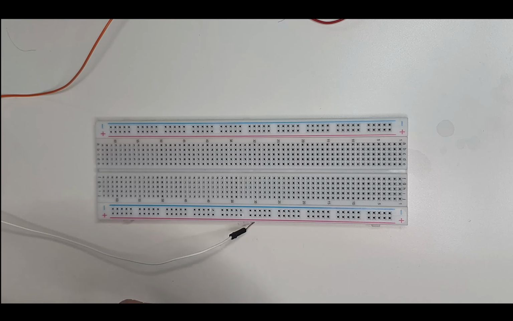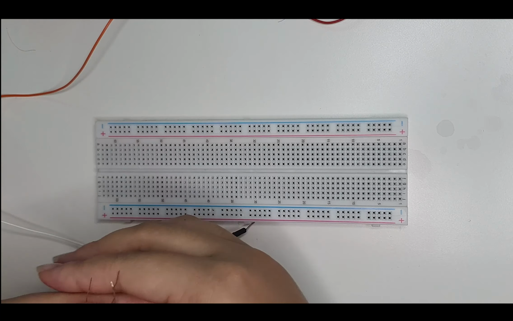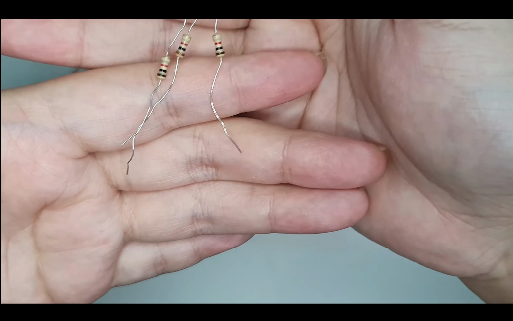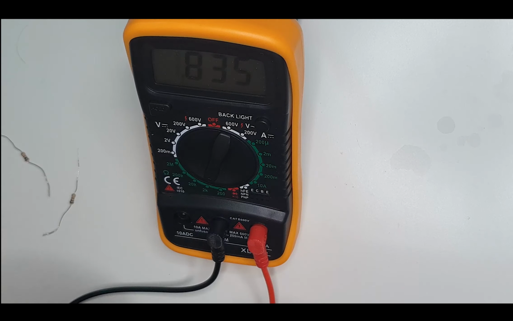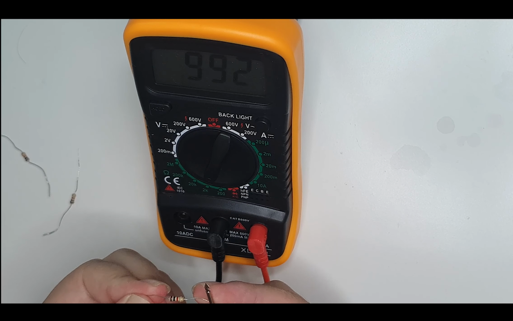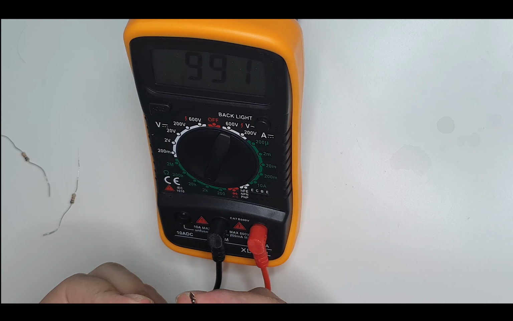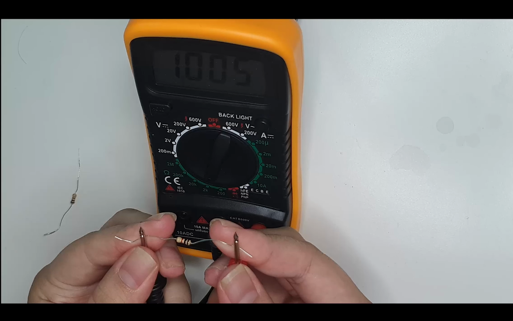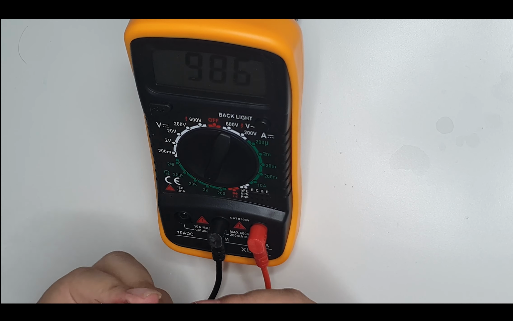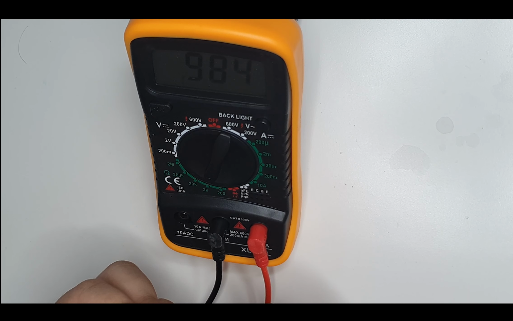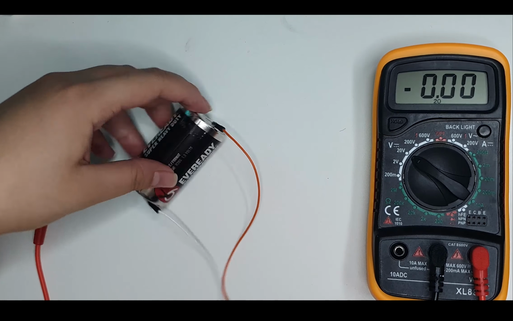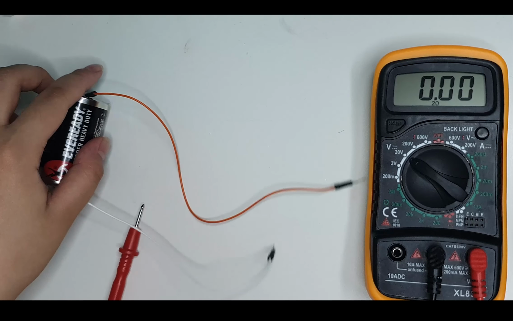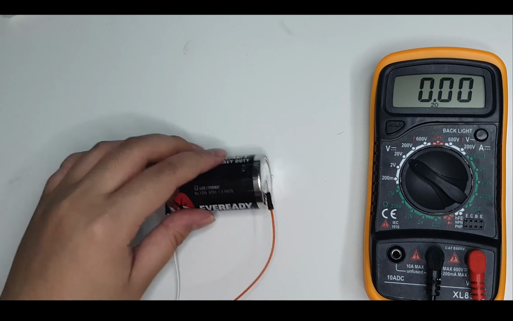Okay, so now we are going to build the circuit. But first of all, I will be measuring the actual values of the resistors. And then I will be measuring the actual value of the battery.